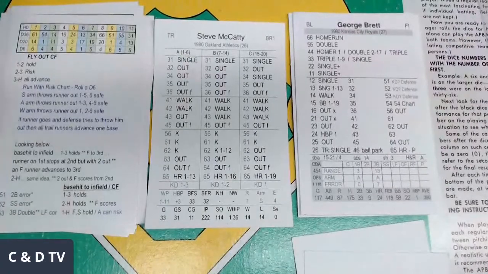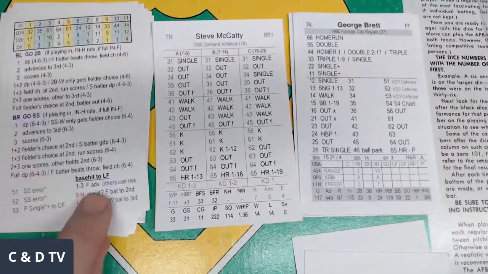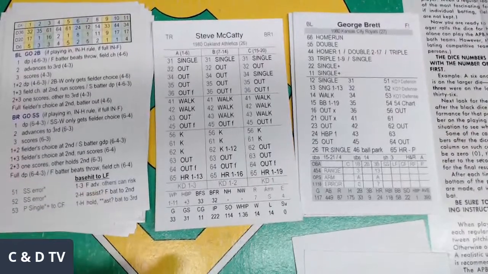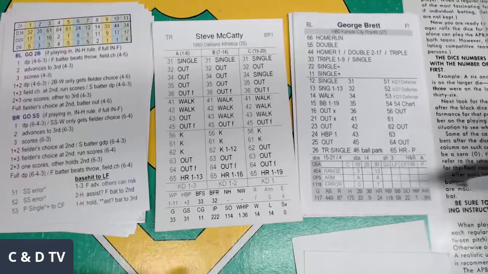All right, here's George Brett. Here's the pitch. That's an 11. That's a base hit. Where will the runner go? F advances, and Washington is an F, so he will go to third. First and third, and George Brett's going to try to steal.